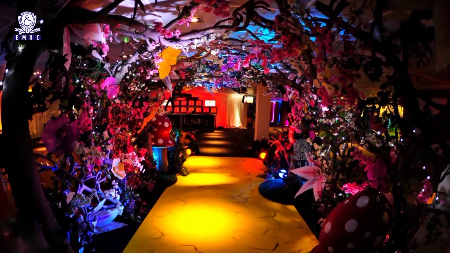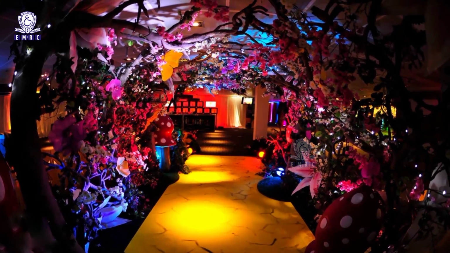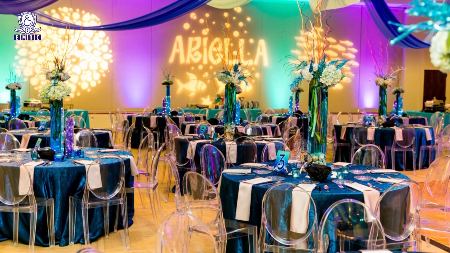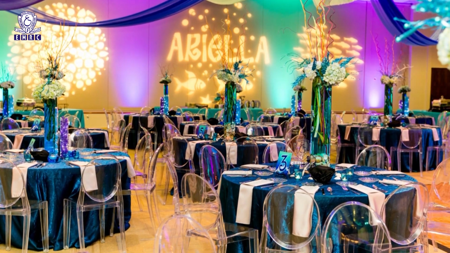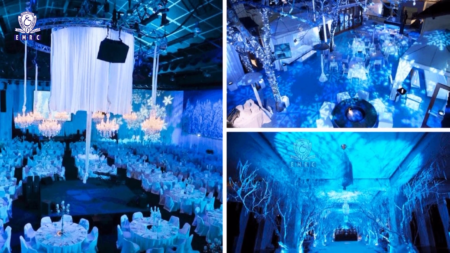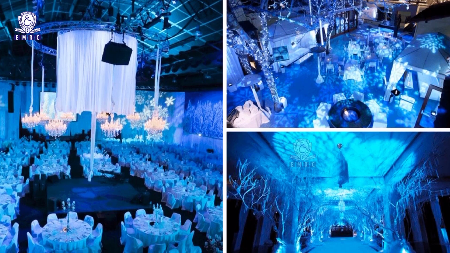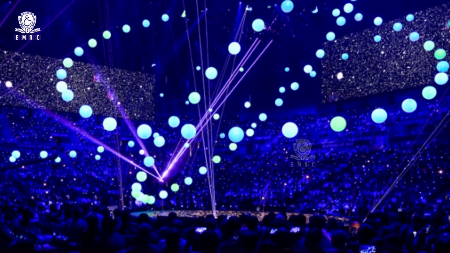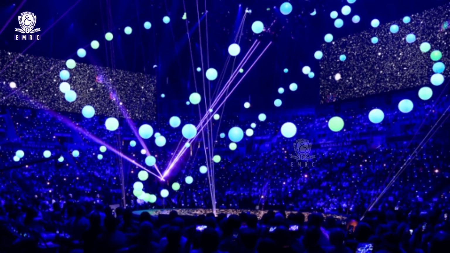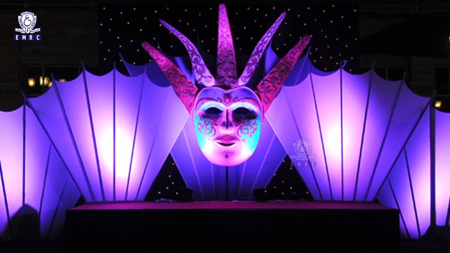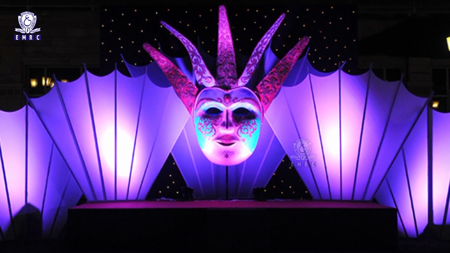A well-chosen theme helps create a cohesive and immersive experience for the attendees, making the event more engaging and memorable. Themes can be based on various inspirations such as seasons, holidays, cultures, decades, or fictional worlds. By selecting a theme, event planners can craft a unique and impactful experience that leaves a long-lasting impression on guests. It is a crucial element in event planning and designing.